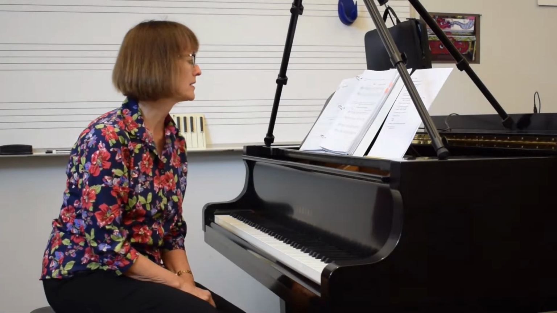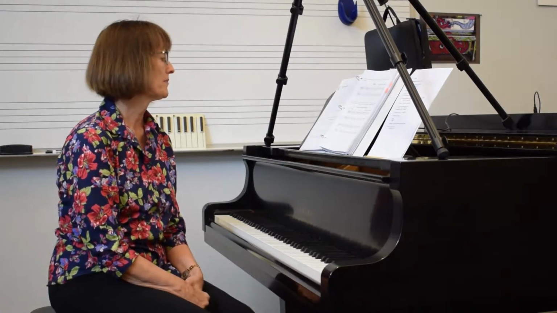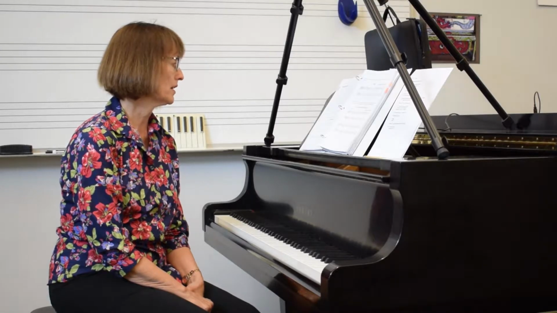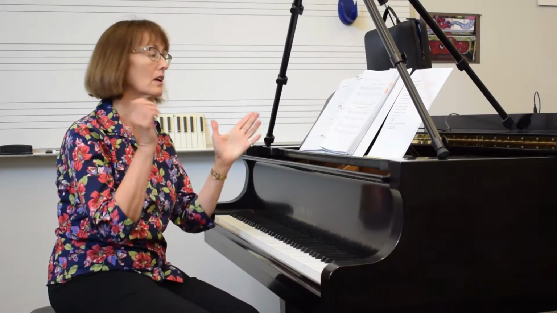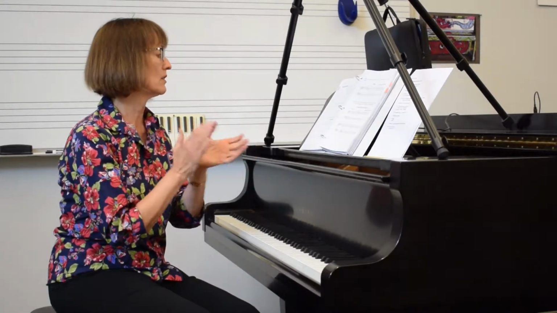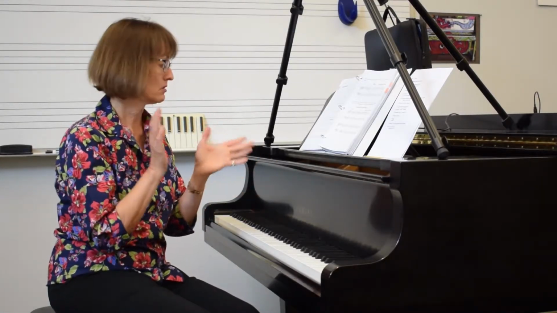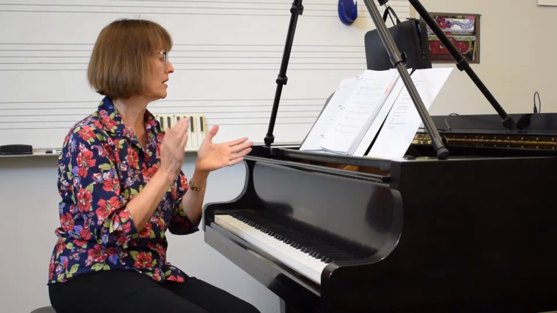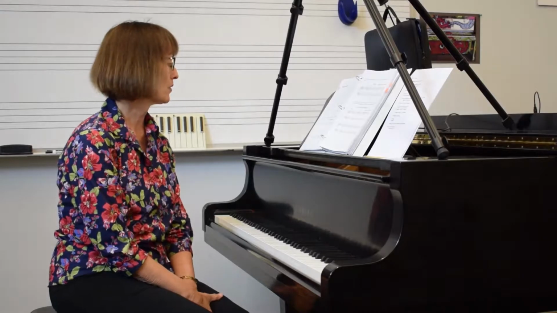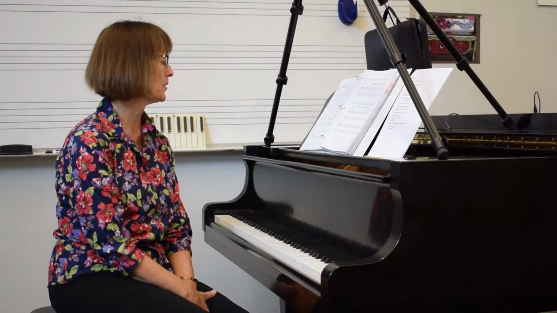Now let's try an example in 3/4, and any beamed notes are going to go twice as fast. 1, 2, and 3. 1, 2, and 3. 1 and 2 and 3. Rest, 2 and 3. 1 and 2, 3. And now we'll go back into 4/4 for the last example.